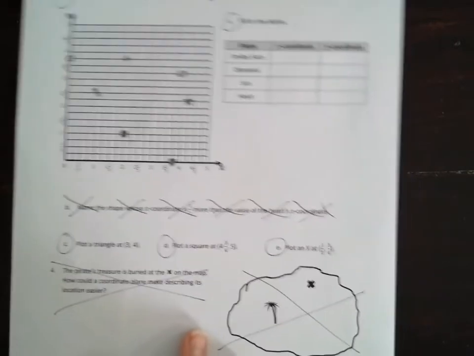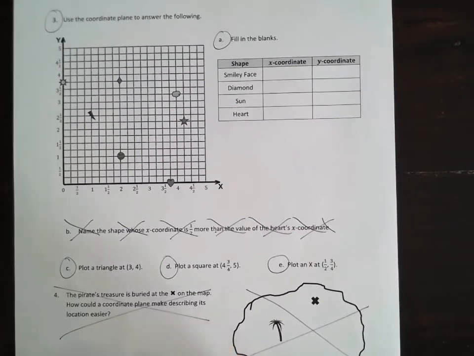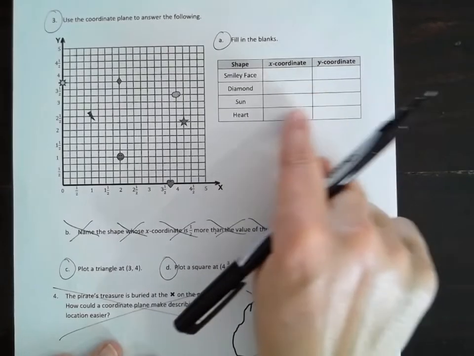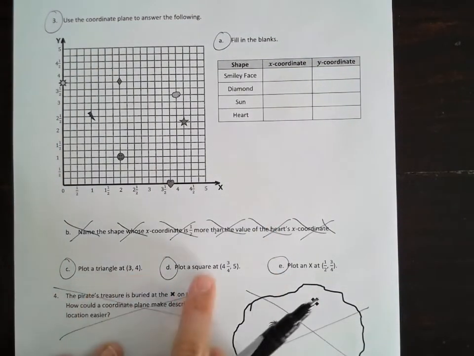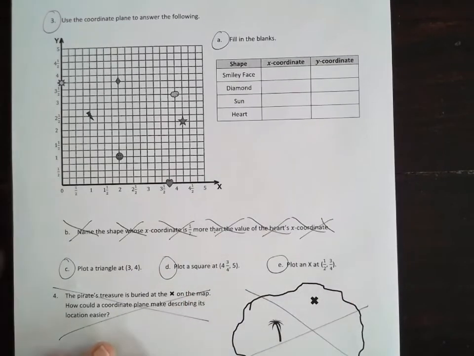All right, flip to the back. I want you to pause the video and see if you can answer these on your own. Now you're writing the coordinates, okay? And then they want you to plot these 3. You're going to plot a triangle, plot a square, and plot an X. So I want you to pause the video.